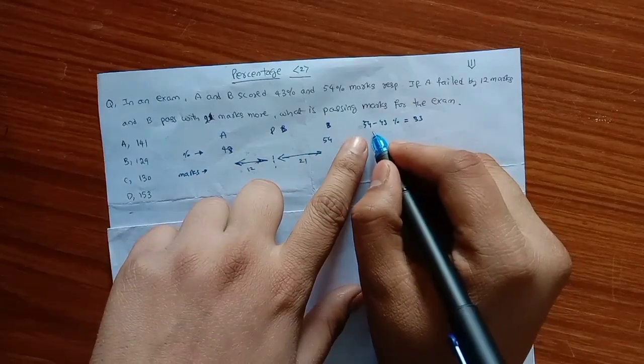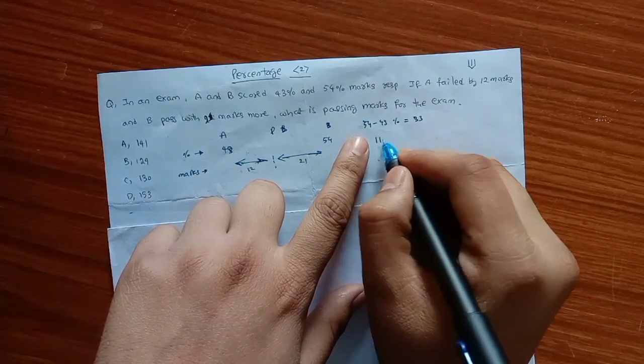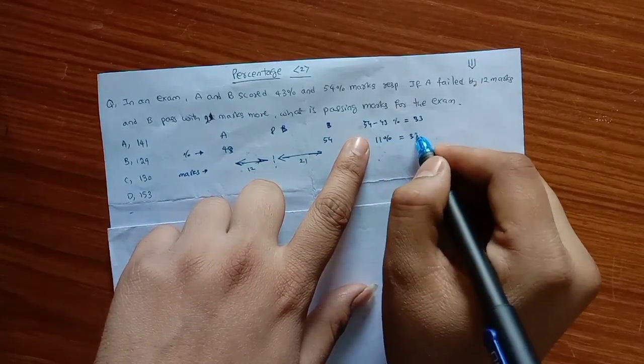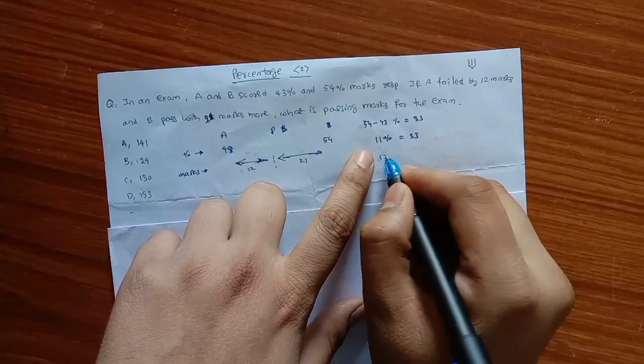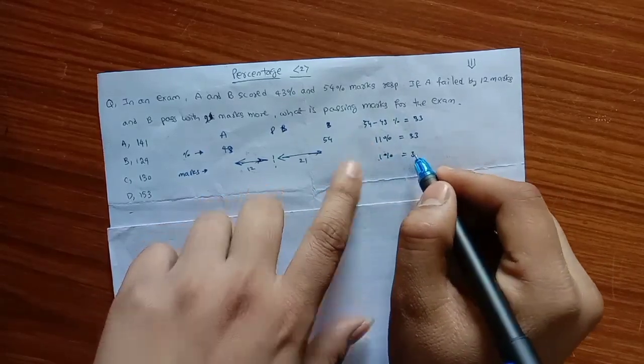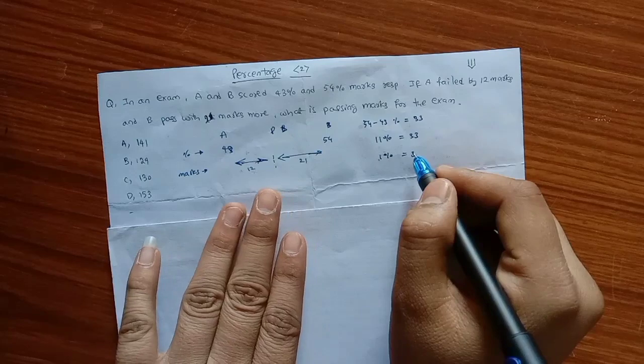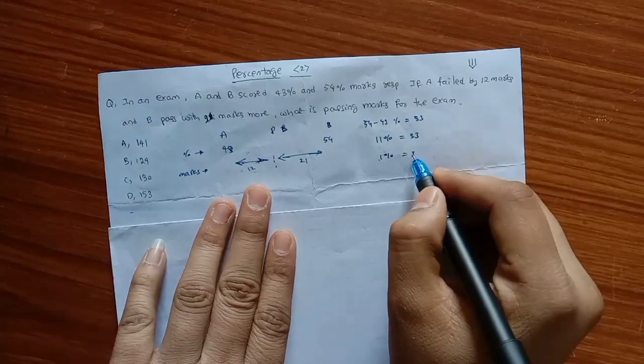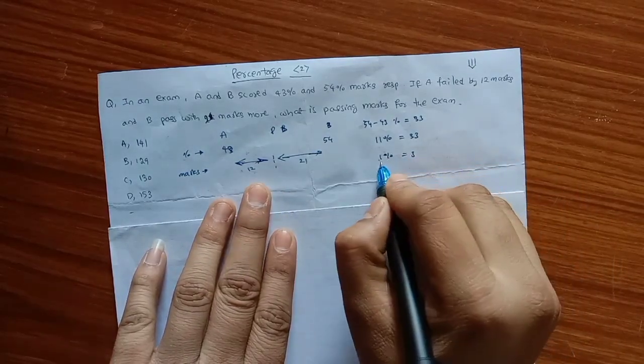So when we take the difference, we get 11 percentage as 33. For 1 percentage it is 3. So it is clear up to here. For 3 marks it is 1 percentage.